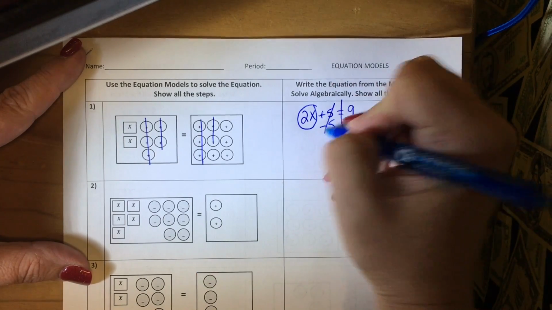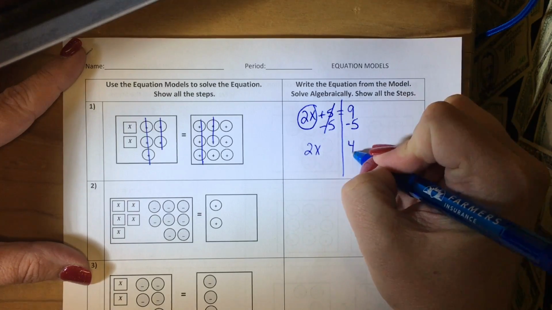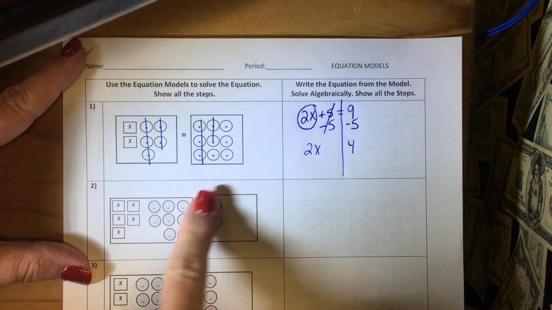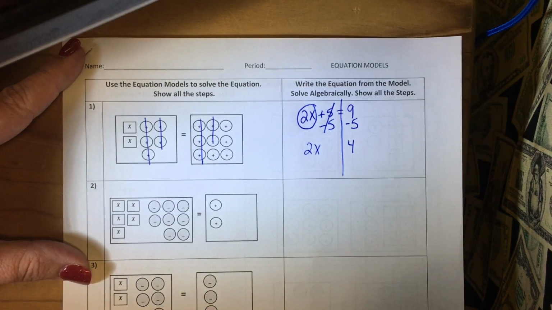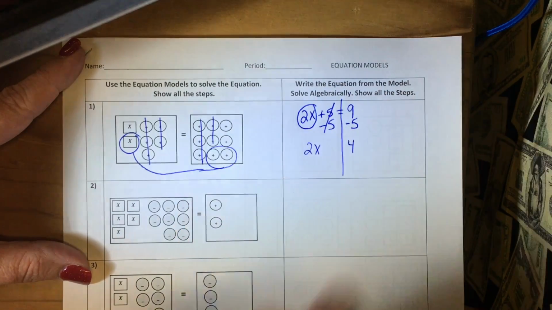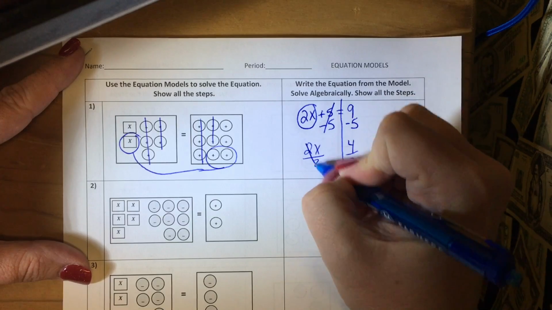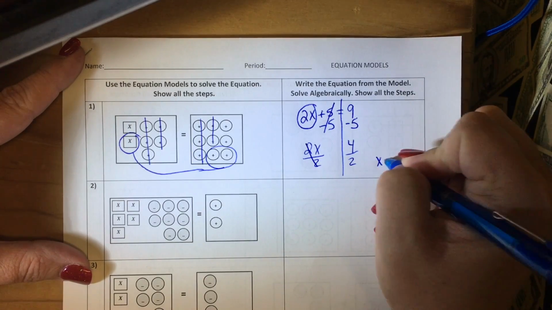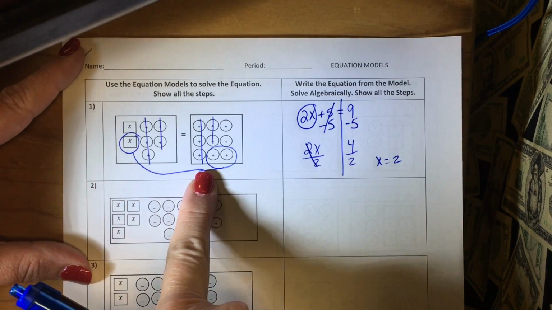Okay, so this zeroes out. So I have 2x, and then 9 minus 5 is 4. So that's what I have here, 2x, and I have 4 left over. So my last step is to divide. So each 1x matches up with 2. So over here, I divide by 2, and 4 divided by 2 is 2. Each x gets 2.